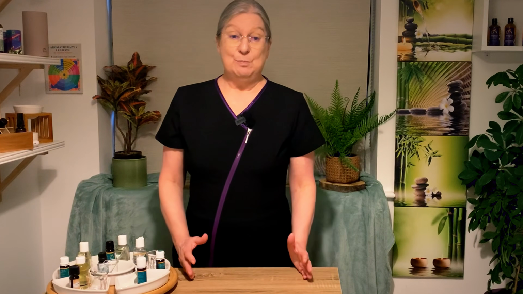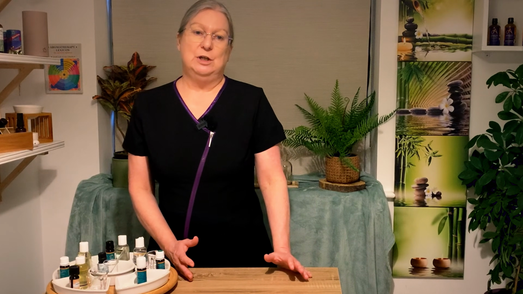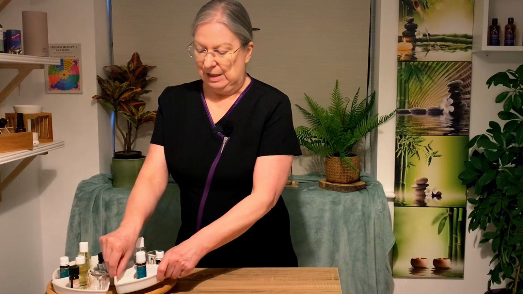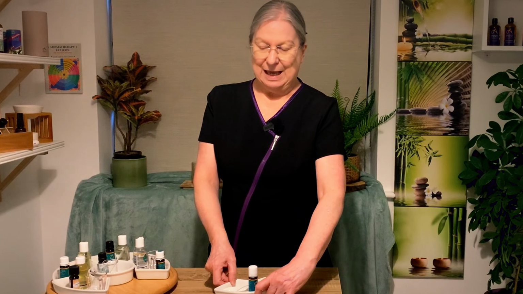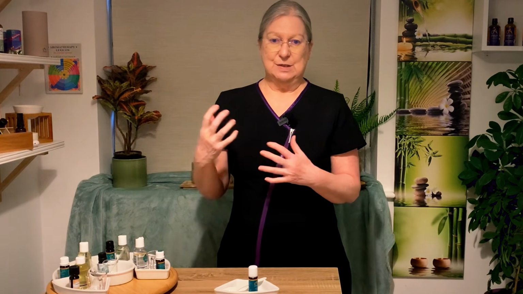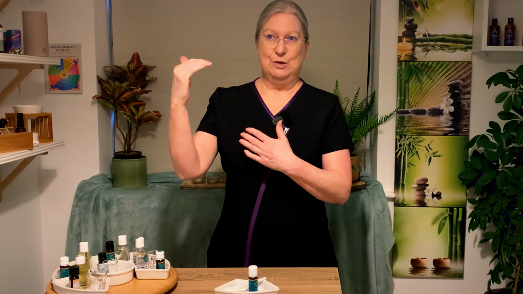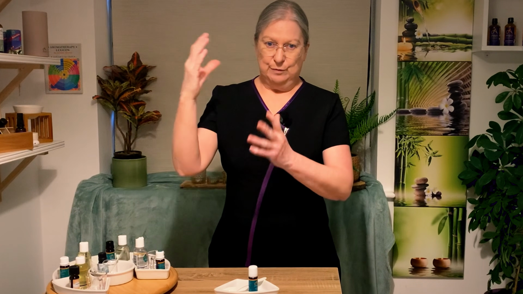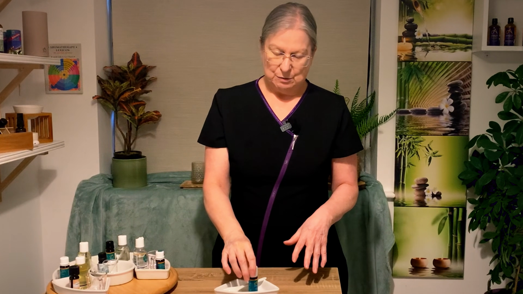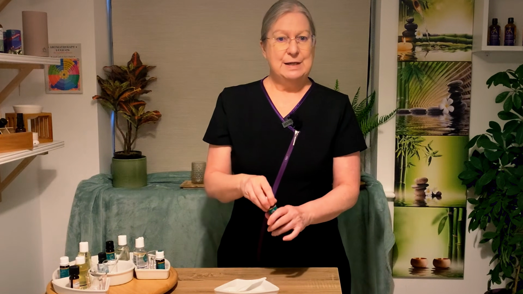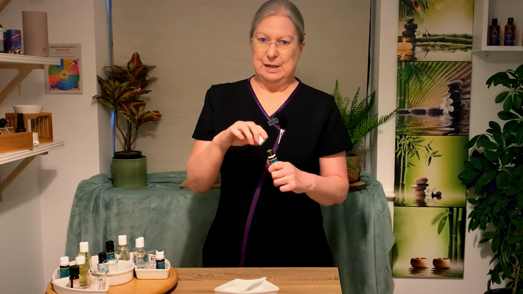So the second base oil that I want to talk to you about today is ginger. Now, ginger is an interesting one. It can be used as a middle note as well, so it's near the top end of the base notes, so it sort of covers both categories, but in this instance I do like to use ginger as a base note. It's very stimulating and warming.